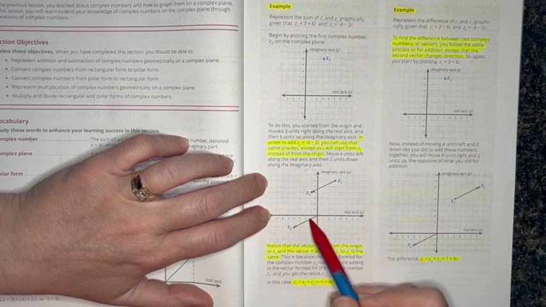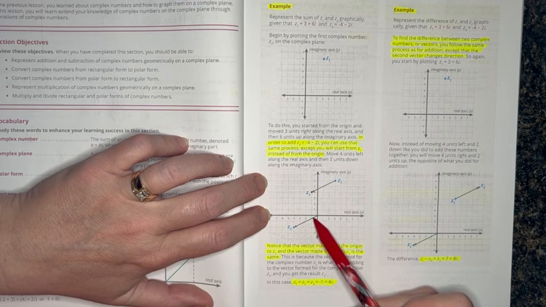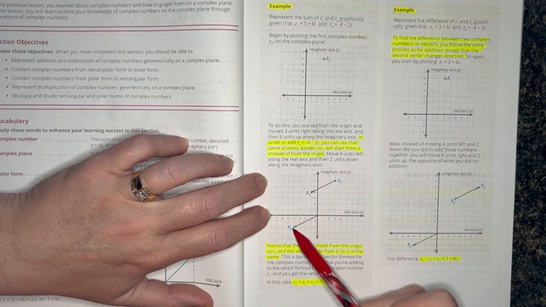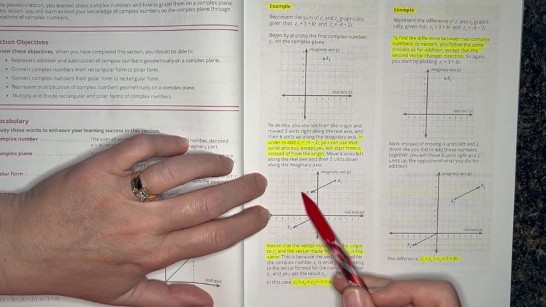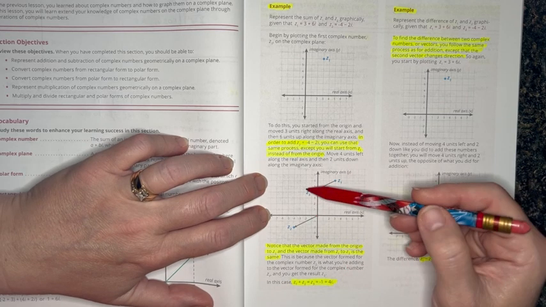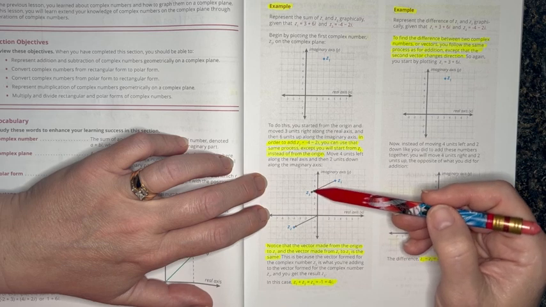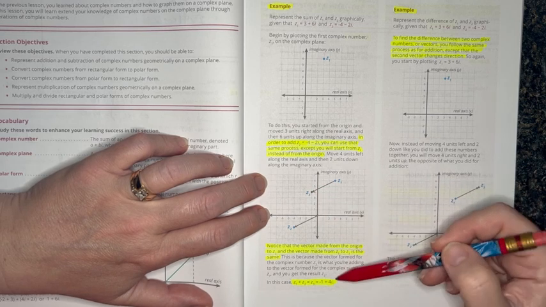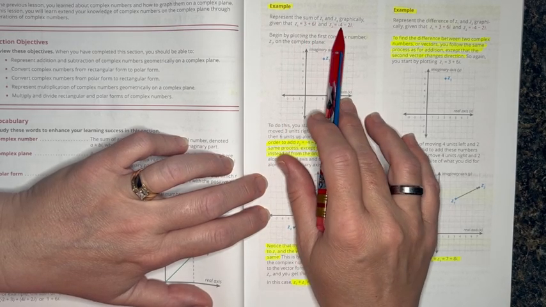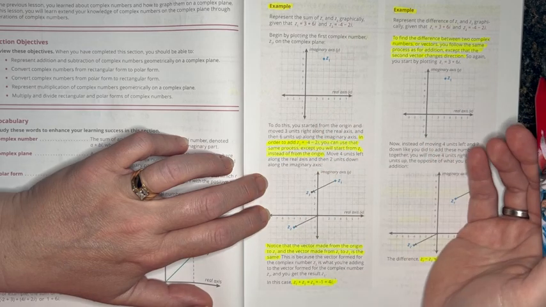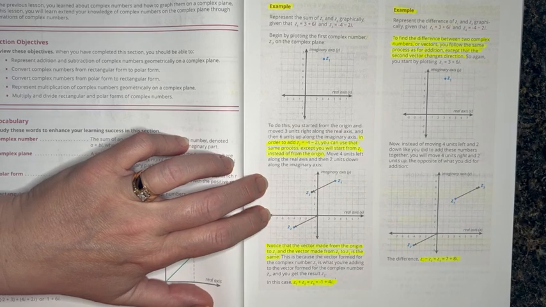But they also graphed just regular z2 by itself. And they want you to see that the slopes are the same. The slope of this is the same as the slope of this, because we added this number, and we got this one, okay? So what is z3? Well, it's -1 plus positive 4i, right here. Now, you could have easily just done 3 minus 4 is -1, 6 plus 2... 6 minus 2 is 4i. You could have done it that way, but this is how they want you to do it graphically, okay?